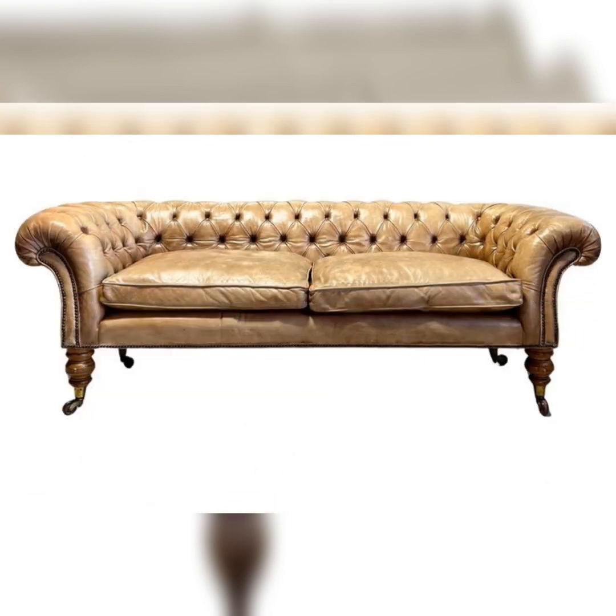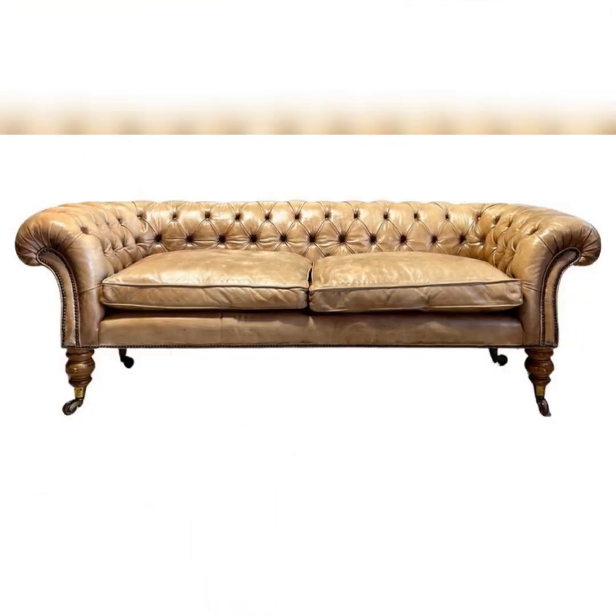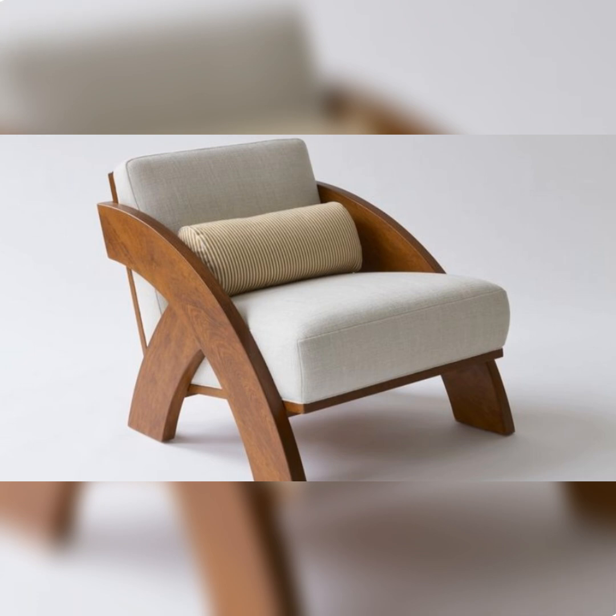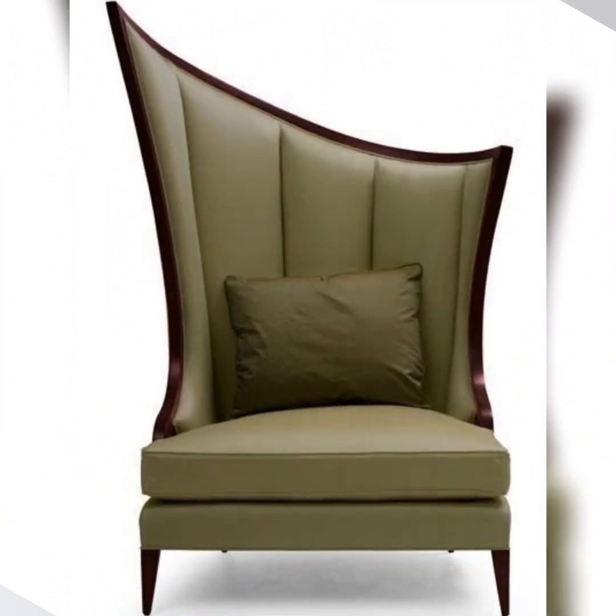Finally, think about the color and finishes of your mid-century modern sofa. While classic mid-century modern sofas are often found in natural tones such as black, white, or gray, don't be afraid to experiment with bold colors or patterns to make a statement in your space.